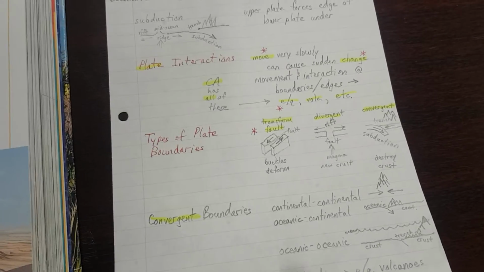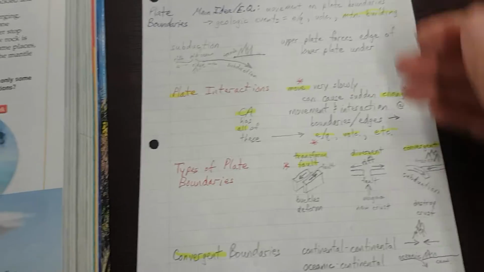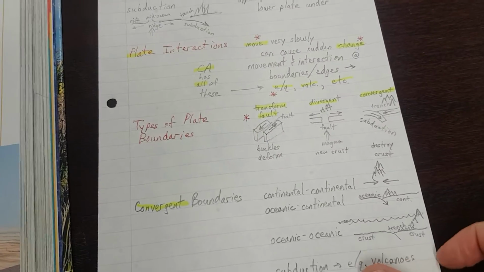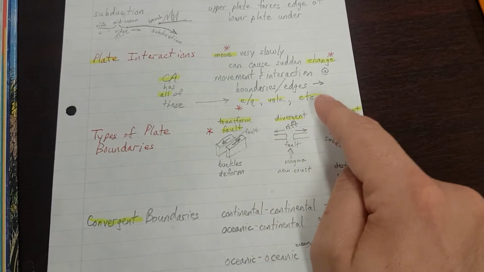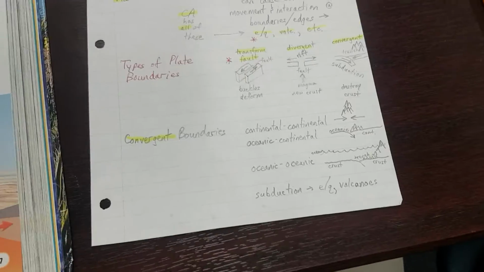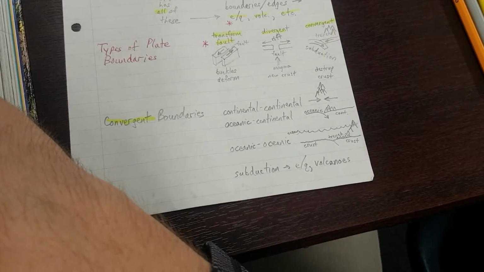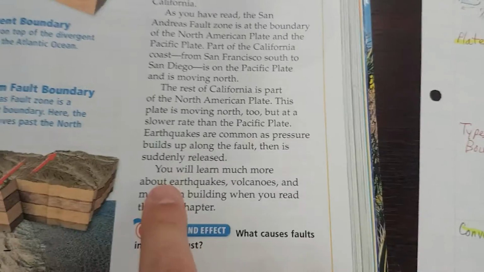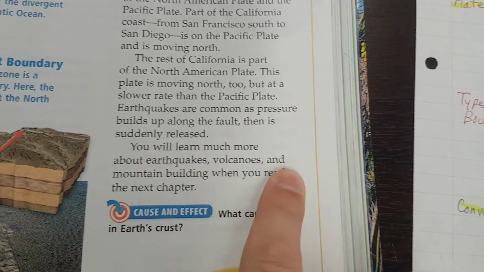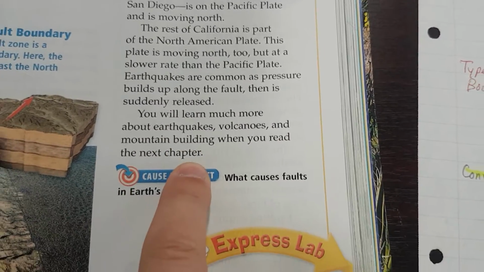I predict. What do I predict? They're teaching us about all these plates. Remember how they said there's earthquakes, volcanoes, and mountain building, but we're going to learn more about those in the next lesson? What page did it say that on? Aha. Remember on page 119? You will learn much more about earthquakes, volcanoes, and mountain building when you read the next chapter.